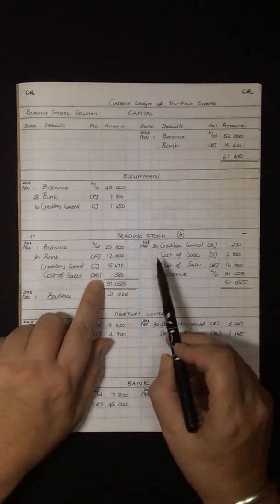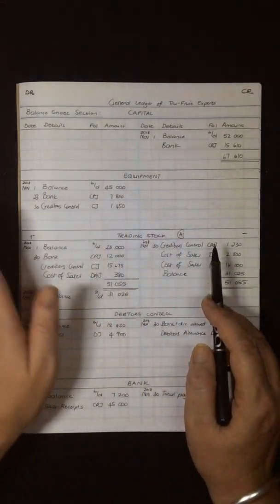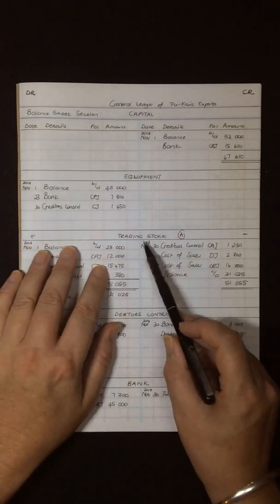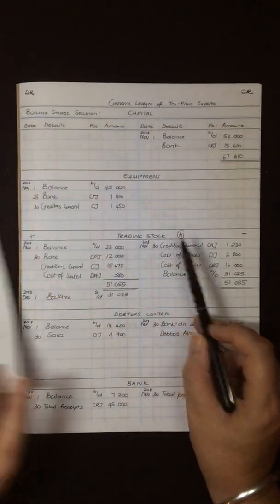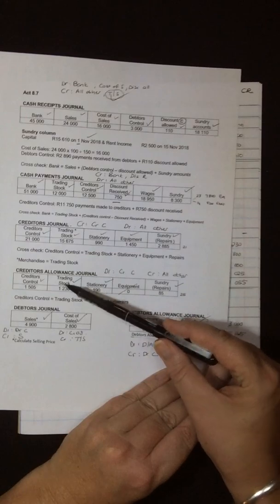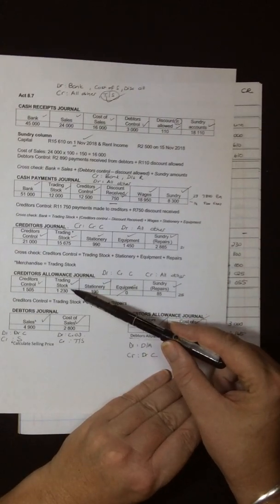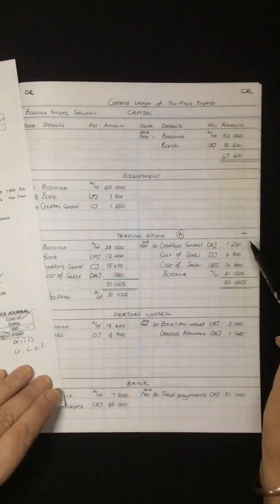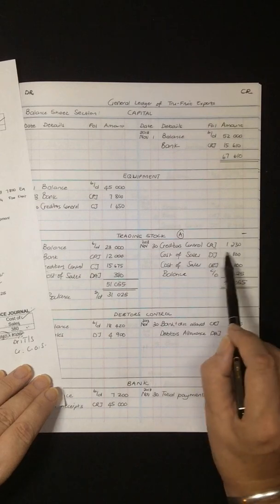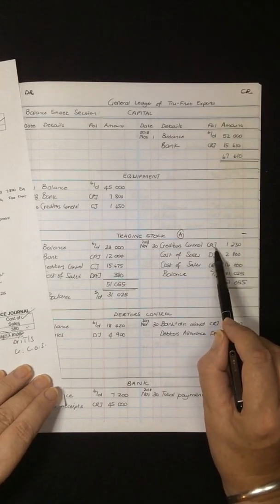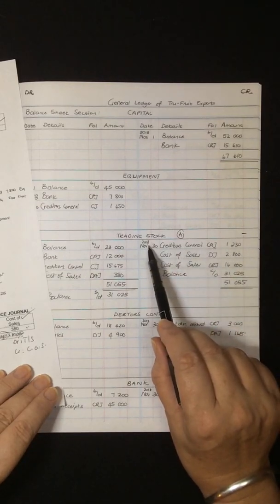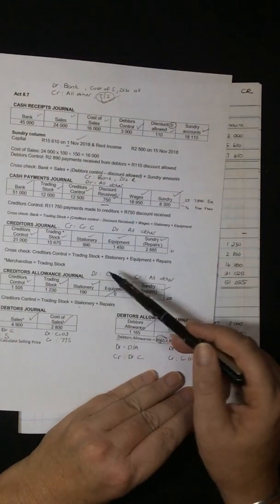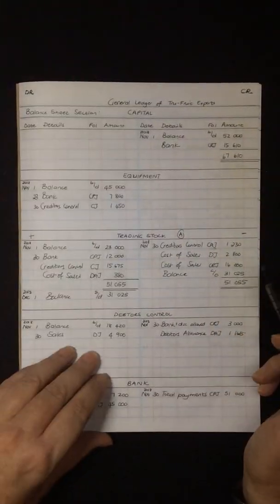We are working with the creditors allowance journal. We debited the creditors control account. Now we have to go to trading stock, because the next column there, column total, is 1,230 in the trading stock account. So on the credit side, 1,230 from the CAJ creditors control on the 30th of November. And I'm done. Stationery is then the next one.